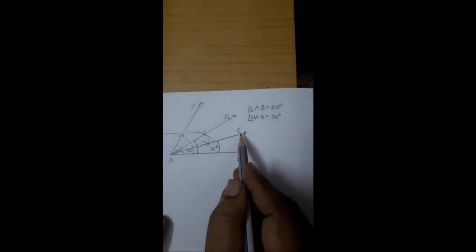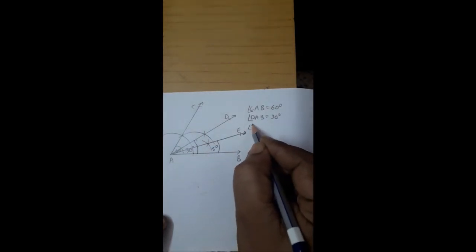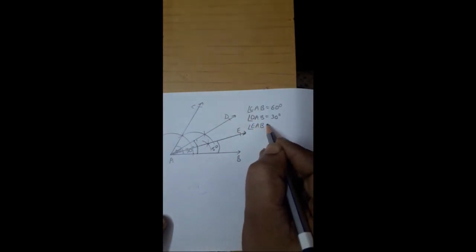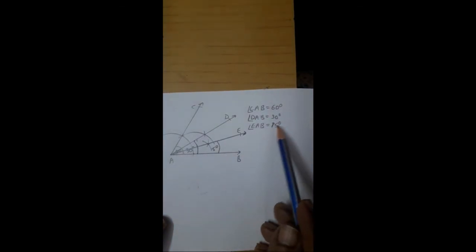Once DAB was constructed, we got angle EAB by bisecting angle DAB. So angle EAB is 15 degrees. So that's how you get 30 degrees and 15 degrees.